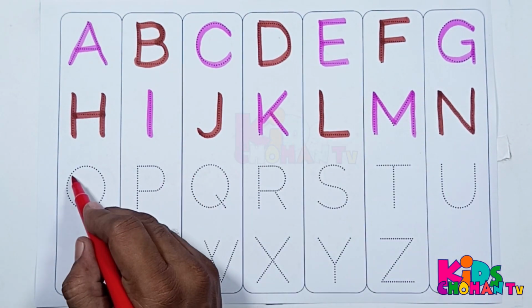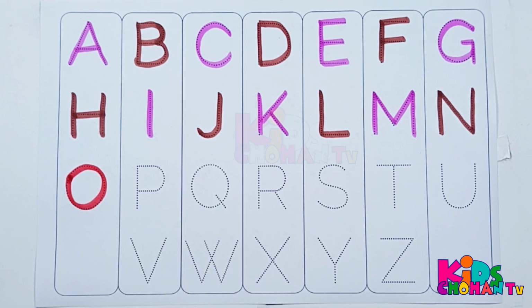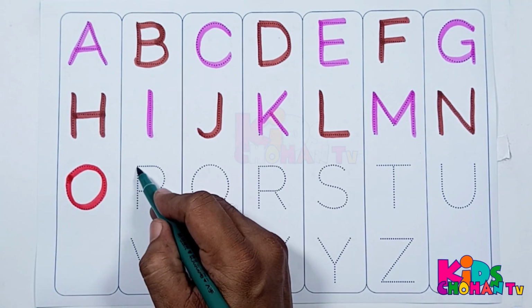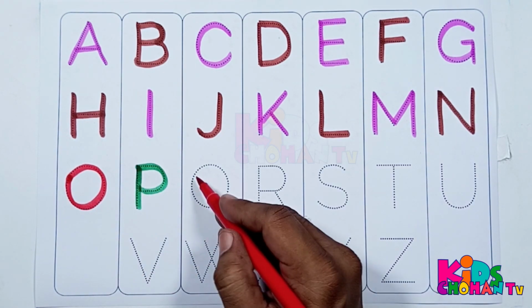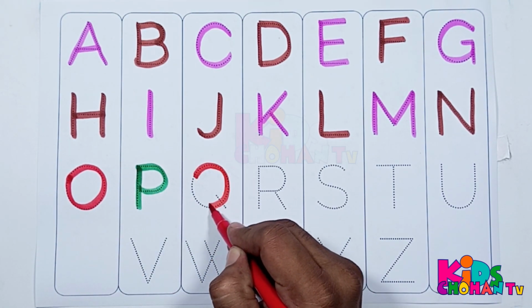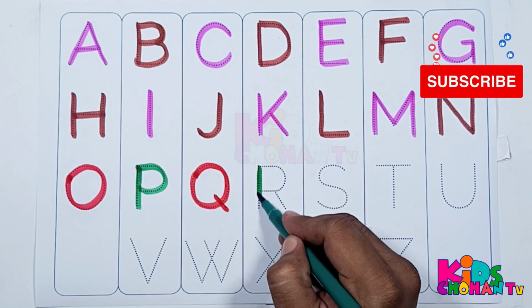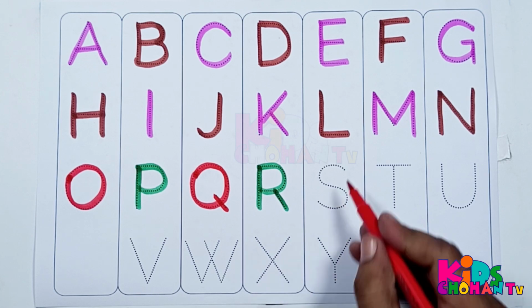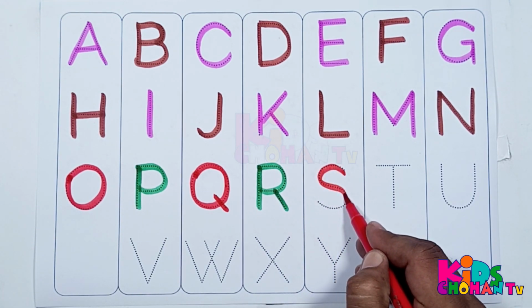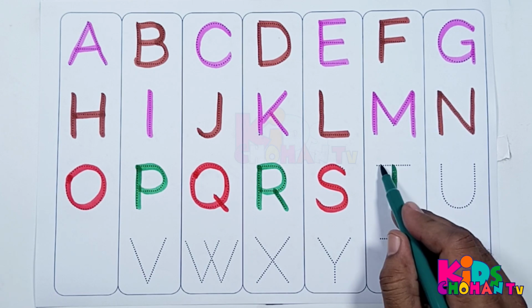Red color. This is letter O. Green color. Letter P. Now we are tracing letter Q. This is letter R. Kids, we are tracing letter S. This is letter T.